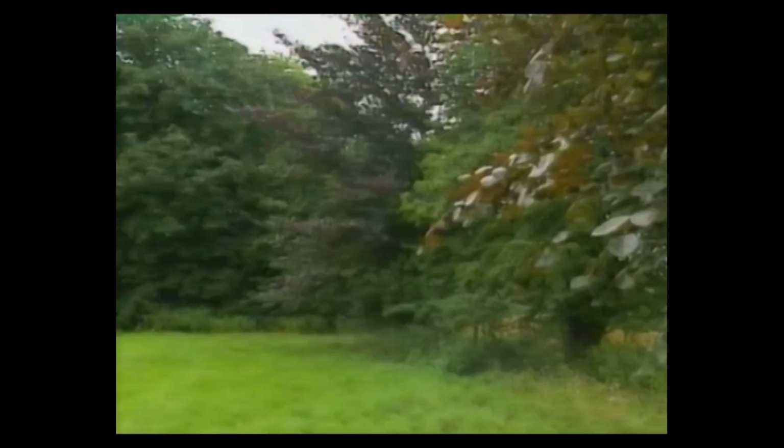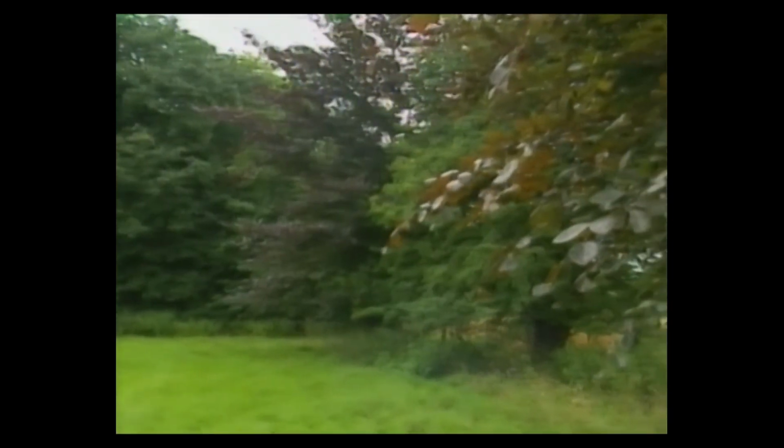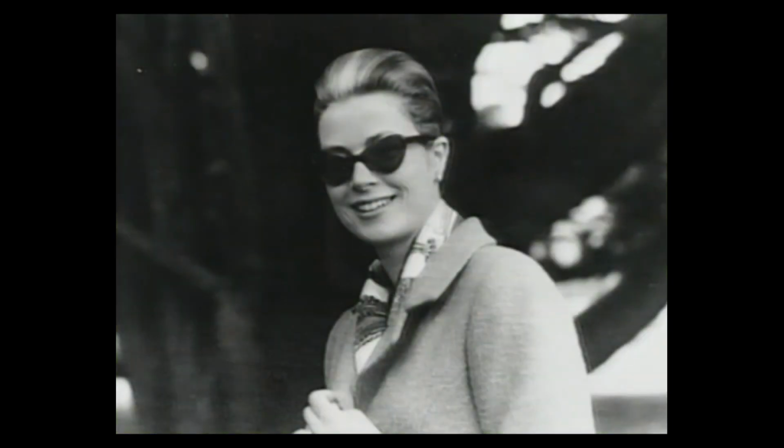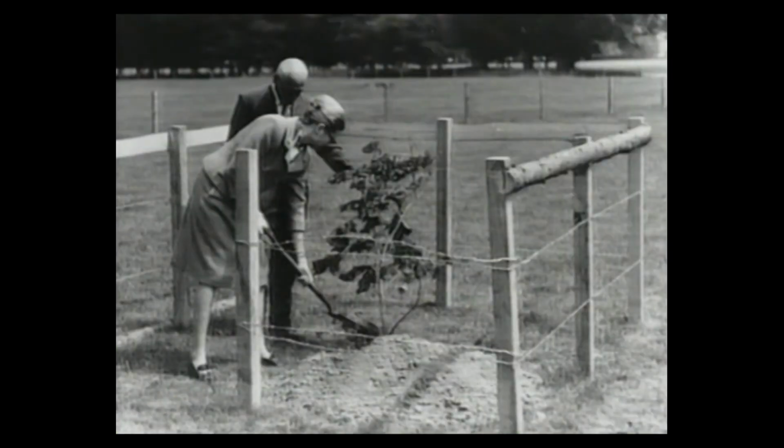Shirley MacLane's tree, a copper beech, now stands beside trees planted by Douglas Fairbanks Jr. and Charlie Chaplin. Hundreds of others were to follow.